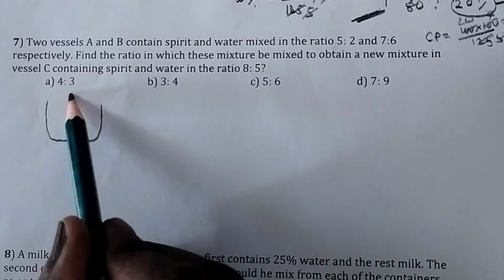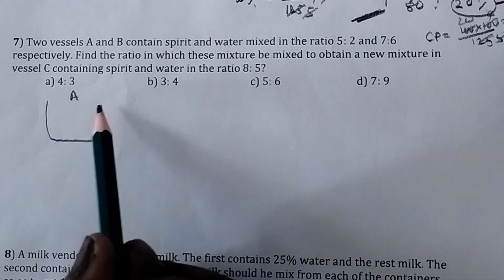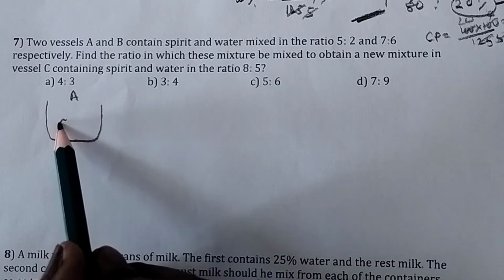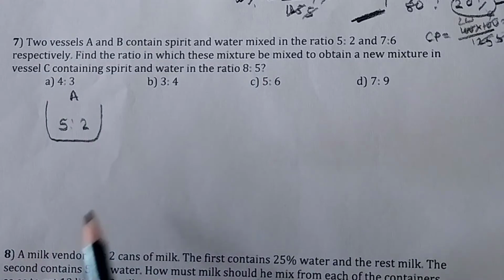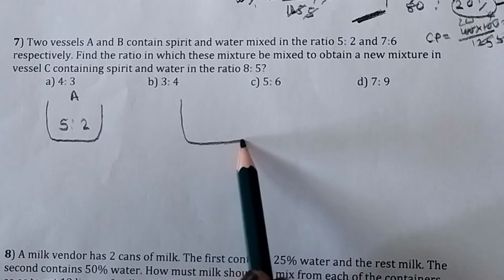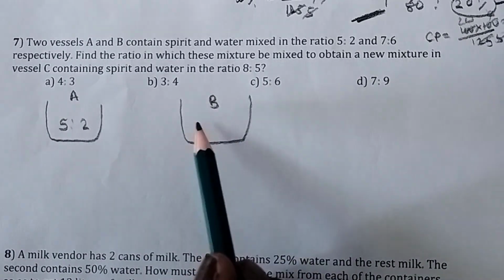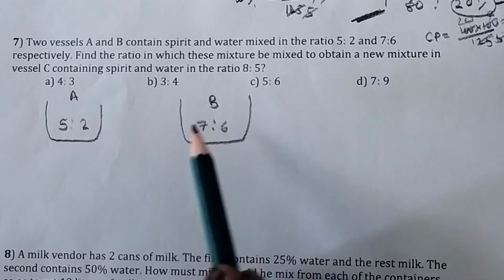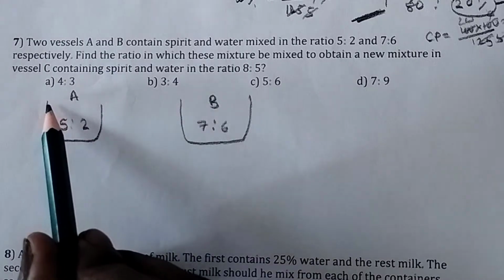This is A, full of spirit and water in the ratio 5:2. This is B, the ratio is 7:6. These two are spirit and water.